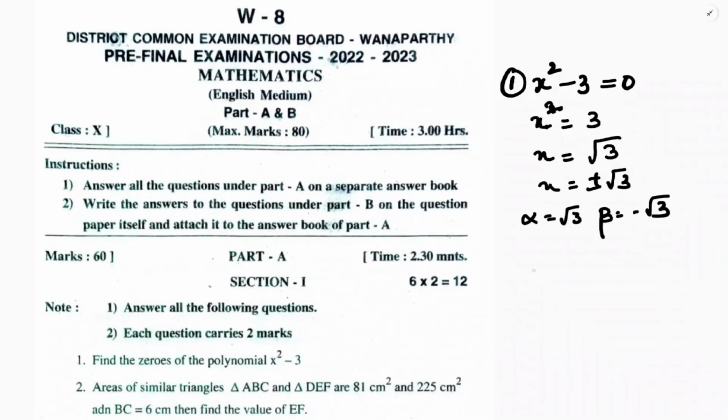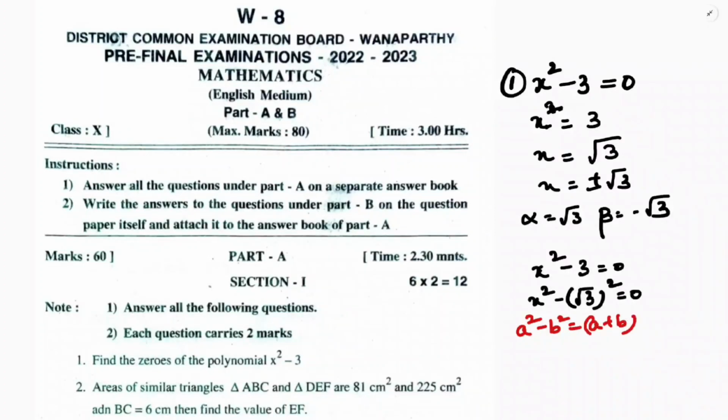Or you can solve this in a different way. x square minus 3 equals 0, so x square minus root 3 whole square, because root 3 whole square is 3. It is in the form of a square minus b square, which is nothing but (a plus b) into (a minus b).